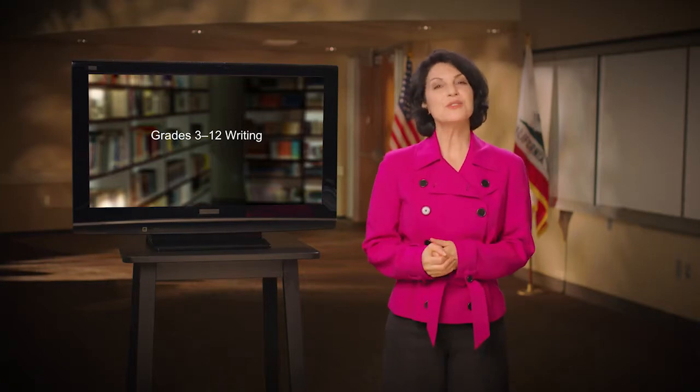The grades 3 through 12 writing domain is administered in groups. For groups of up to 20 students, one test examiner is needed. For groups of more than 20 students, a proctor is needed in addition to the test examiner.